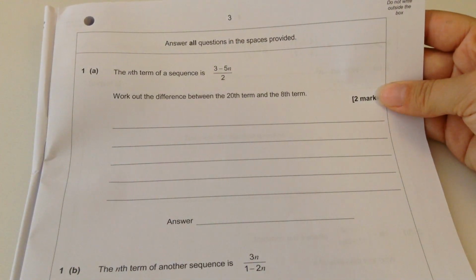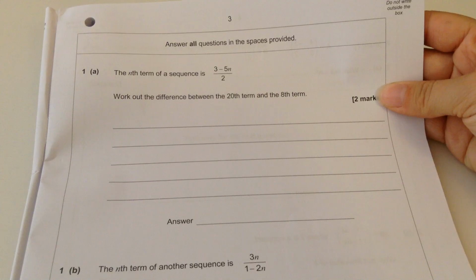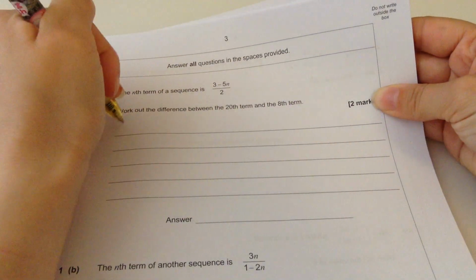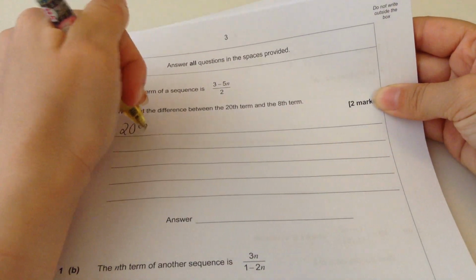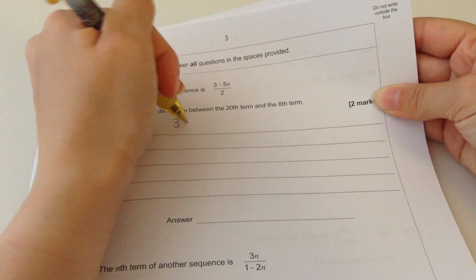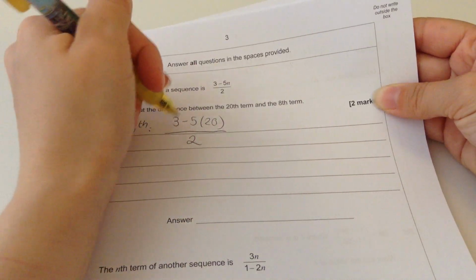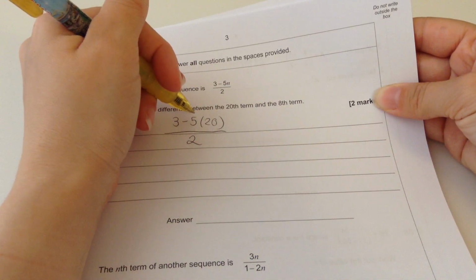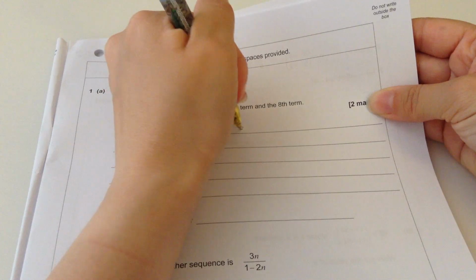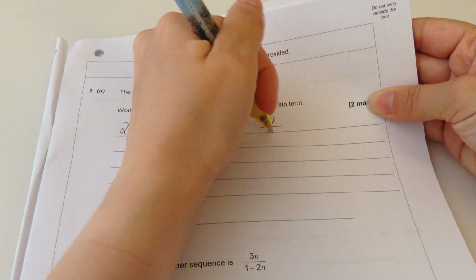The nth term of the sequence is (3 minus 5n) over 2. Work out the difference between the 20th and the 8th. Okay, so the 20th is when n is 20. So that's 3 take away 100, which is minus 97 over 2. I'll just leave it as a fraction.